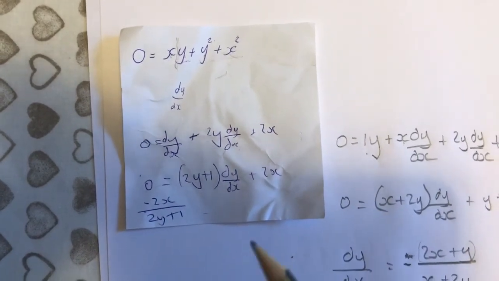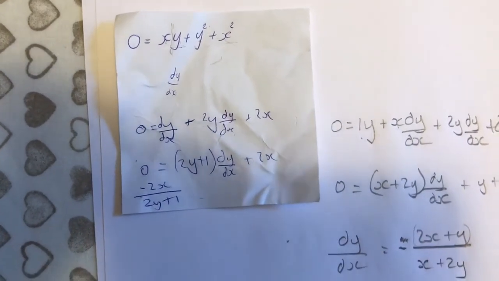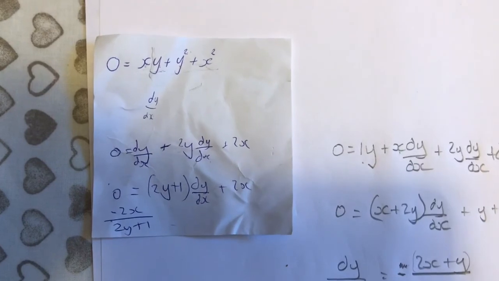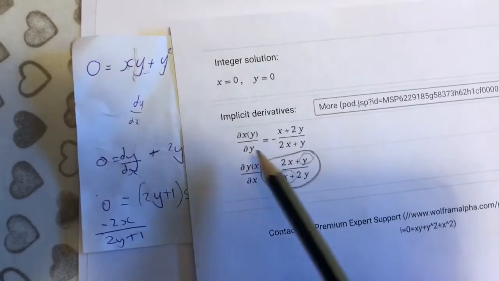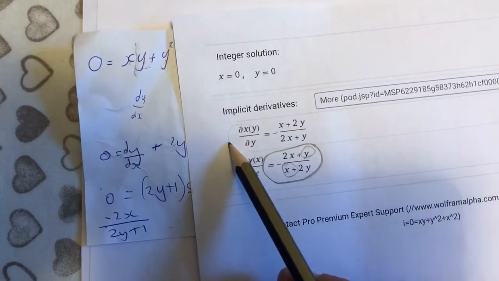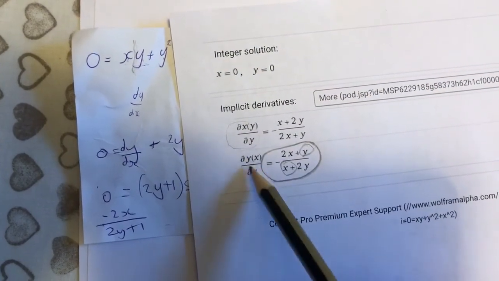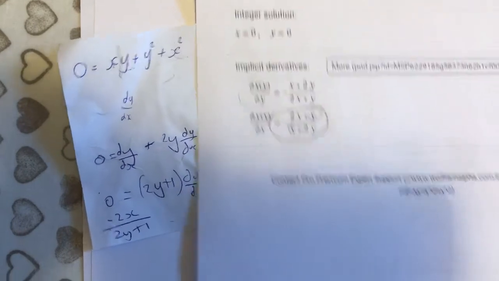And if you're doing your revision and you're not sure if you've got it right, then type it into Wolfram Alpha and they'll tell you what the differentiations are. Just make sure you look at the right one. Obviously, they give me 2 because this is differentiating with respect to y, which I'm not doing. I'm differentiating with respect to x. So just make sure you read the right one on Wolfram Alpha.